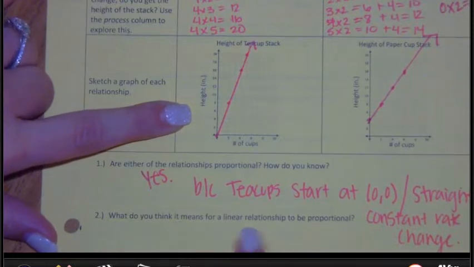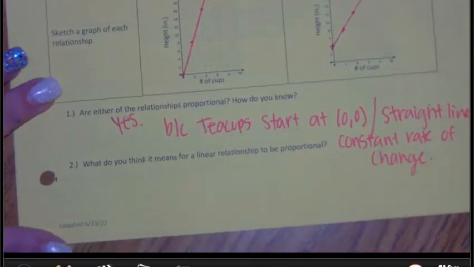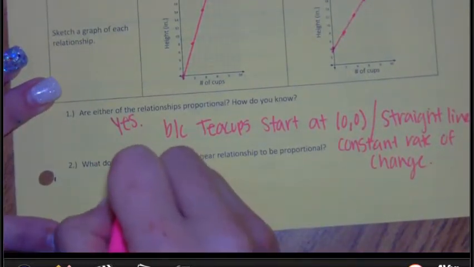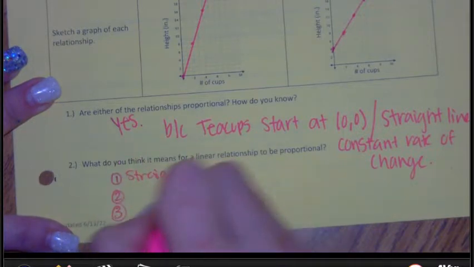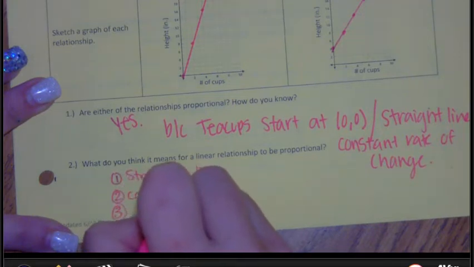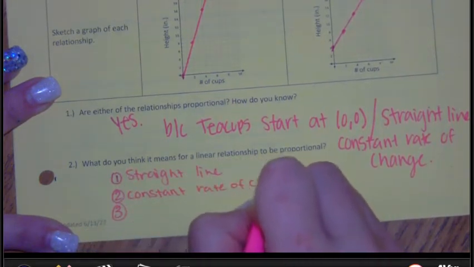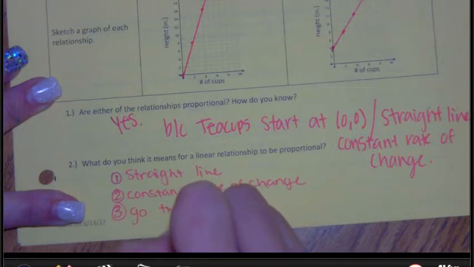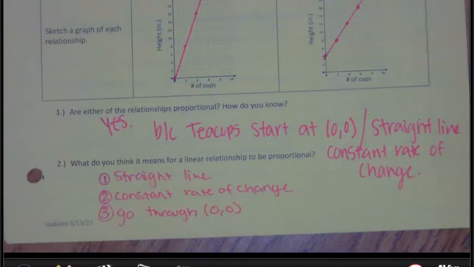What do you think it means for a linear relationship to be proportional? Well, that's right here. These are my 3 rules. They have to be a straight line, have a constant rate of change, and it has to go through (0, 0). Go through the origin.